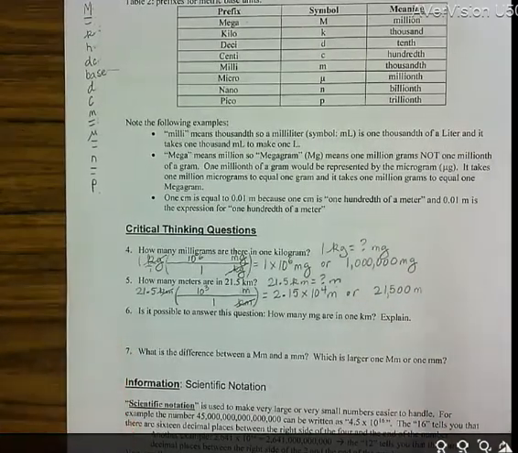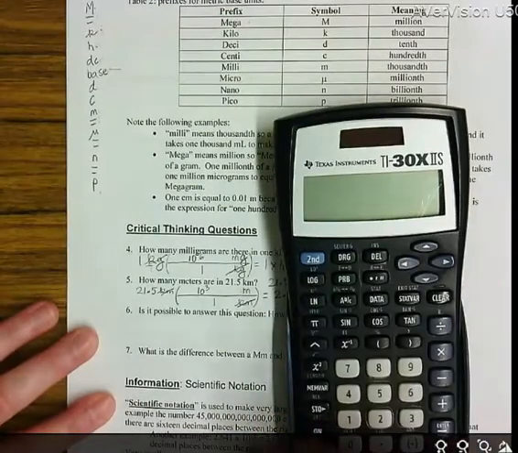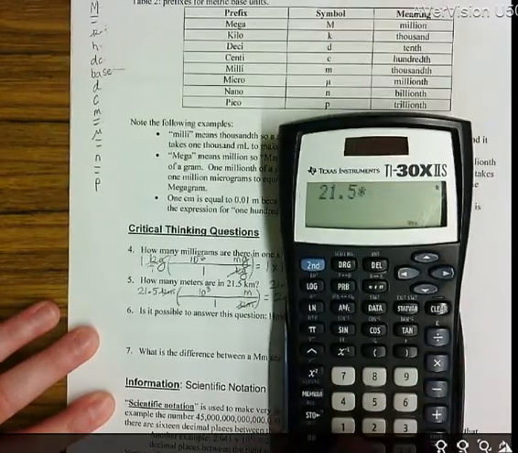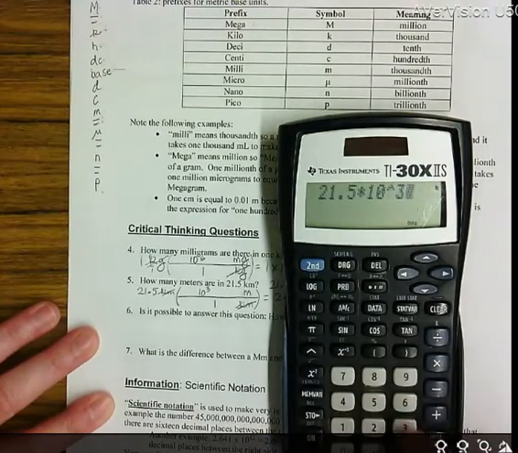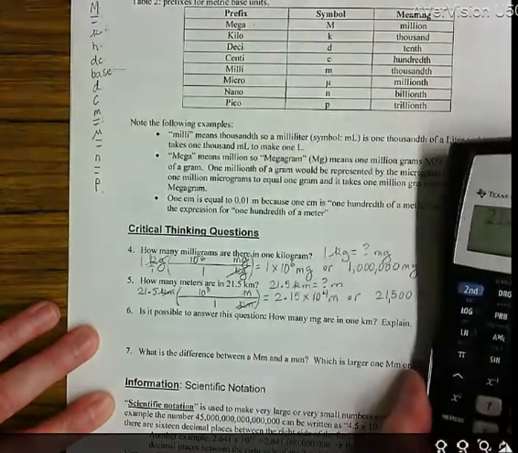Now, here's the deal. No shame in using your calculator for these. Absolutely none. When I was in high school, I would have pulled out my calculator, and I would have done 21.5 times 10 caret 3, and I would have gotten my answer.